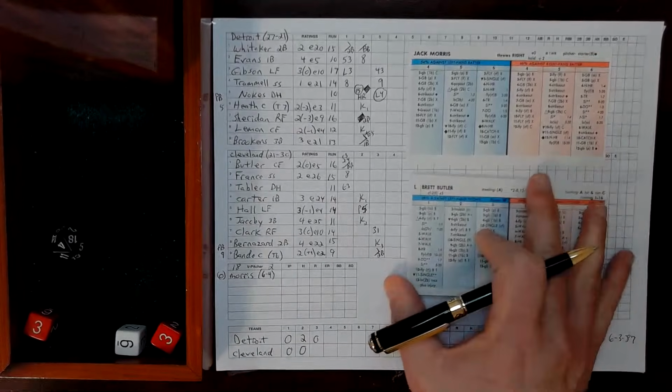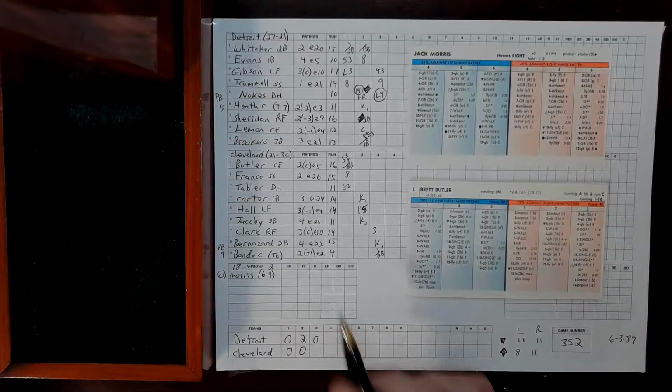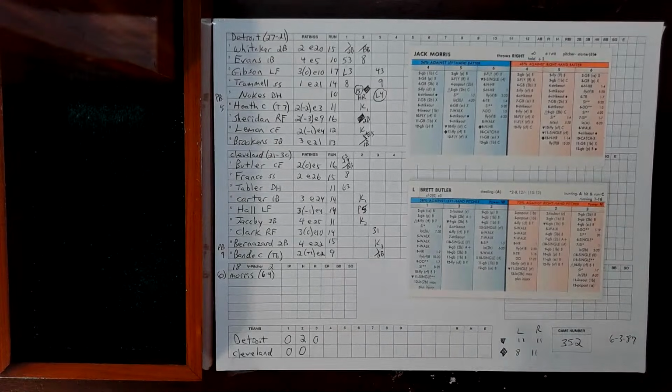So I've adopted that from the computer. I don't think there's any way Chris Bando, who runs at less than a 10, 9's the second worst run rate you can get, I don't think he's getting a triple. All right, here's Brett Butler in a clutch situation now.